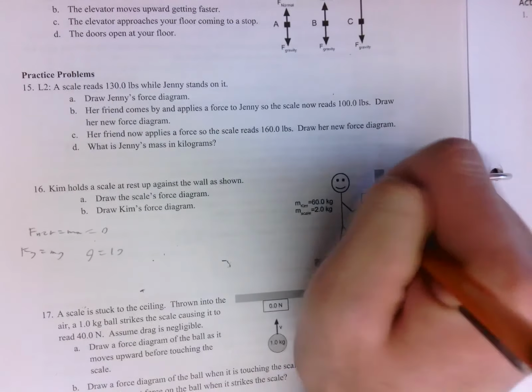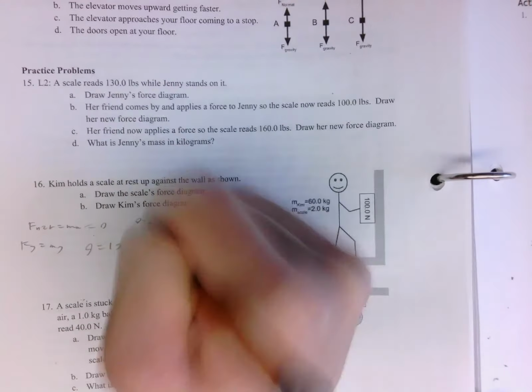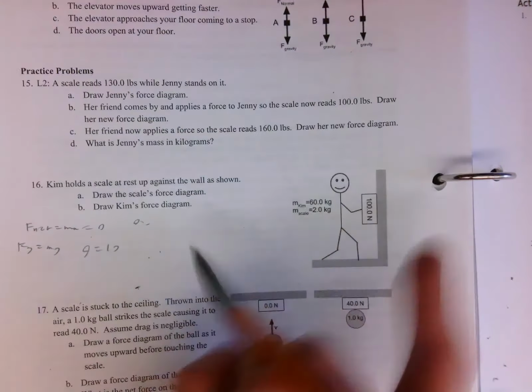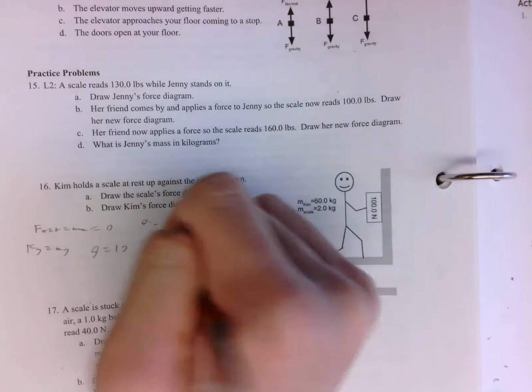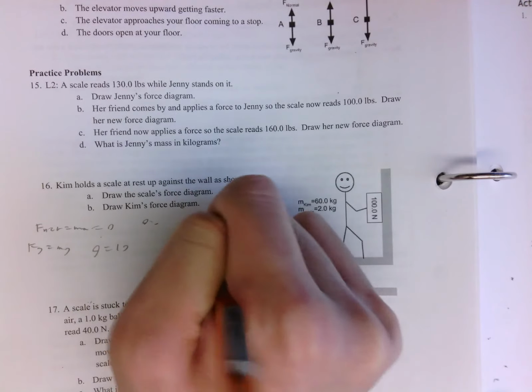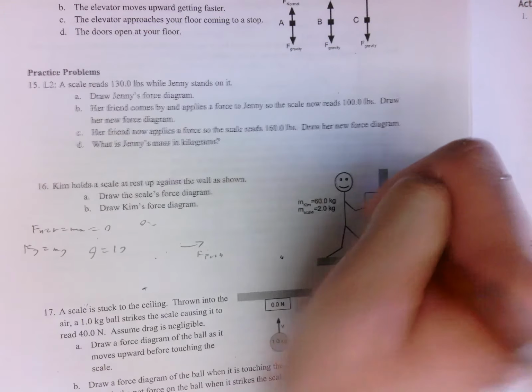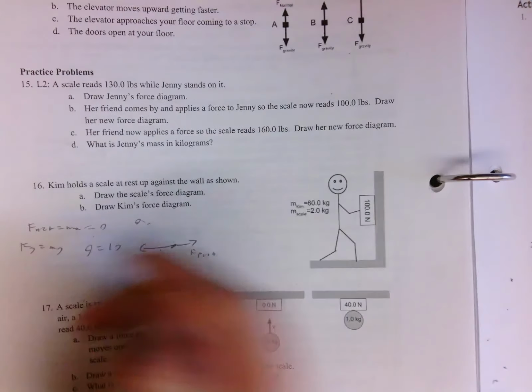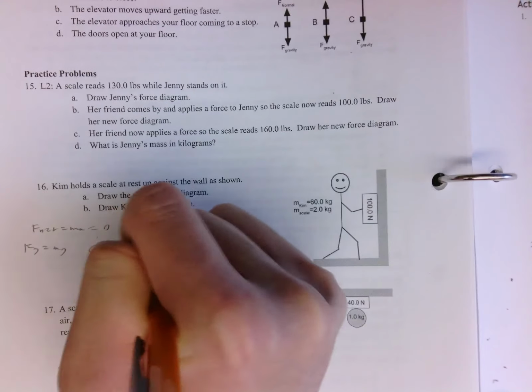So the scale here, A. Kim's applying a pushing force into the wall this way. F push. The wall is also going to be pushing back as a result because these two forces are going to be equal because, again, no acceleration. So F norm.